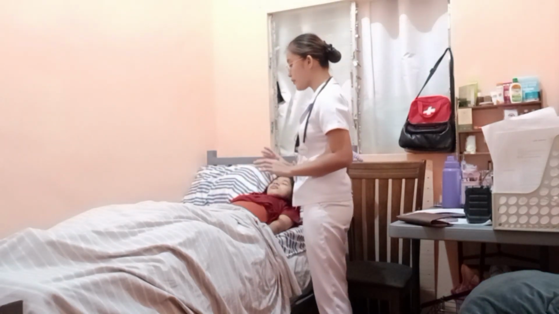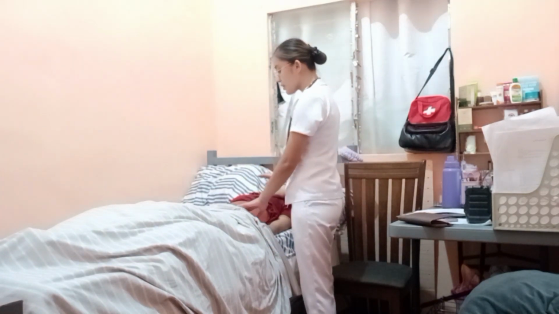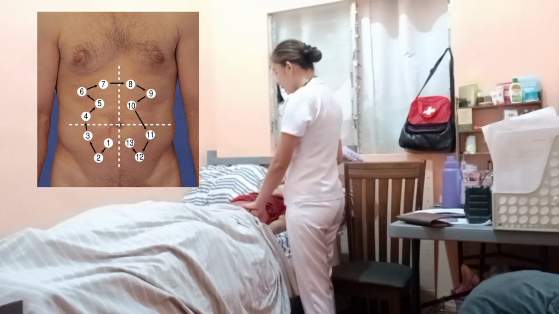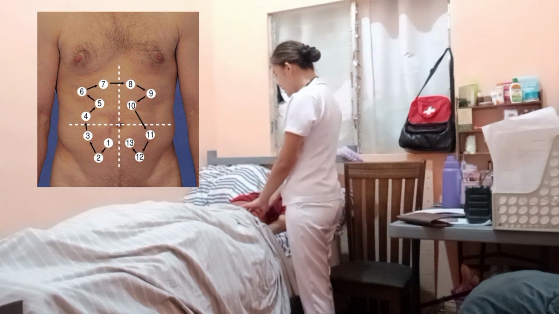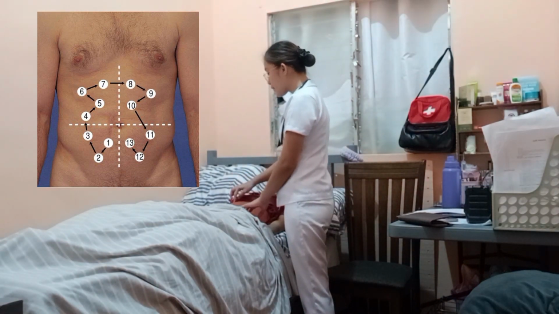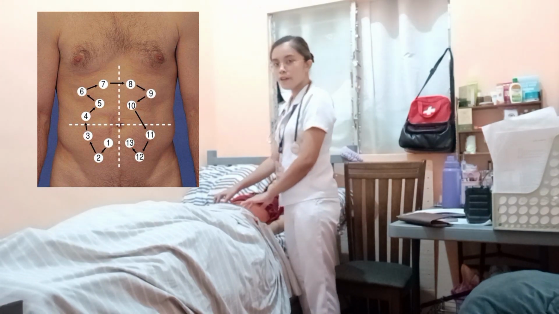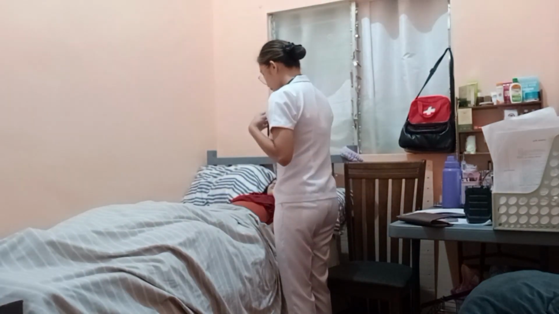So before we percuss, let's first locate the 13 specific areas over the four quadrants. In the right lower quadrant, we have three specific areas. And then on the right upper quadrant, we have four: one, two, three, four. On the left upper quadrant, we have three. And the same thing on the left lower quadrant, we have three. So now let's percuss.